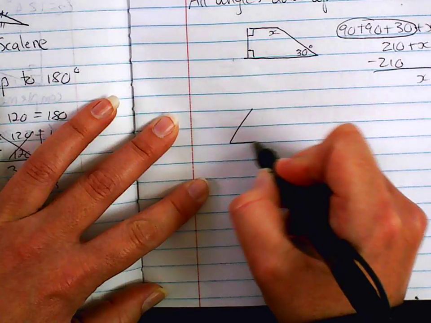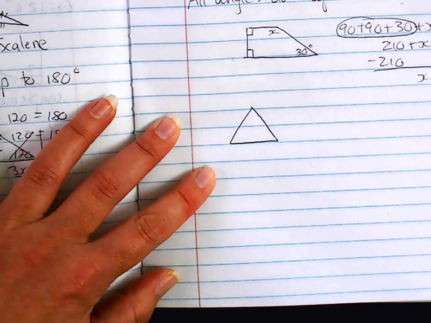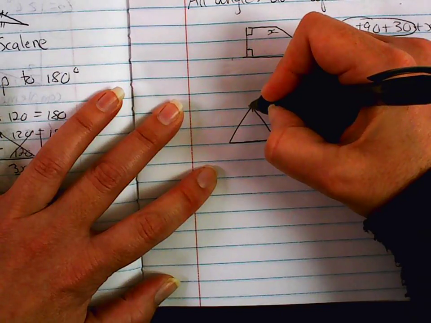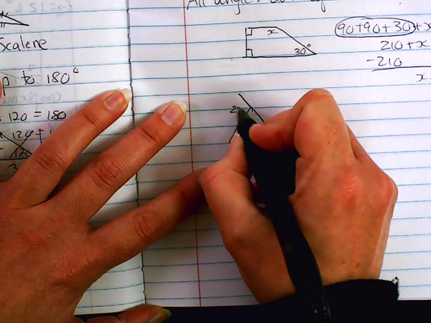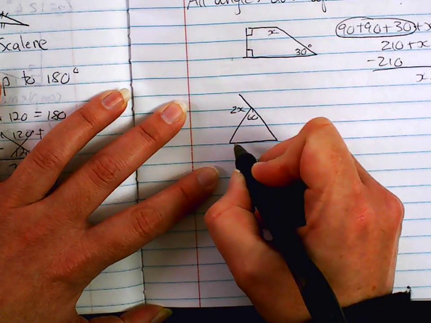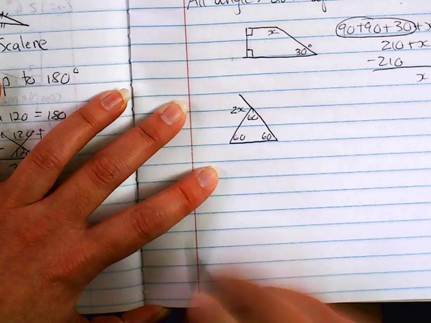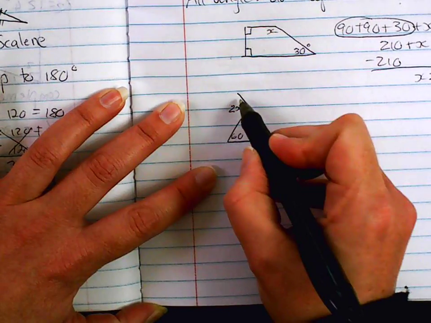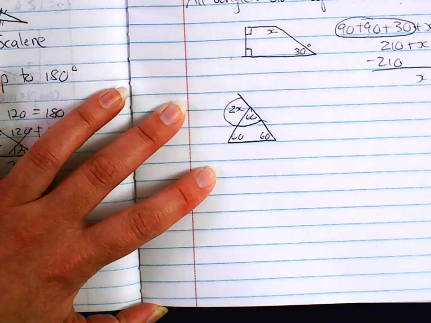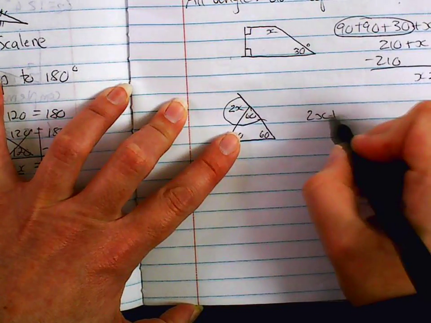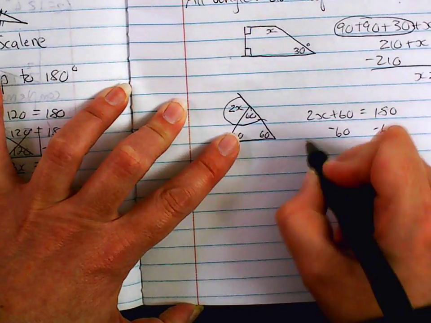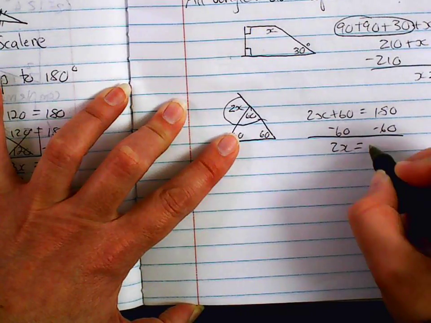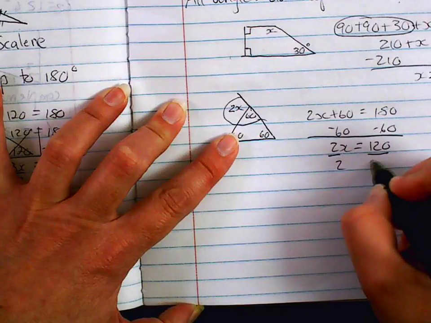For example, I can do this. Okay? And then I can extend this line, and I can say that line is worth 2x. This is 60, this is 60, and this is 60. So how much is 2x? If you pay attention, this is on a straight line. So 2x plus 60 must give me 180. Get x alone. So 2x equals 120, divided by 2, divided by 2.